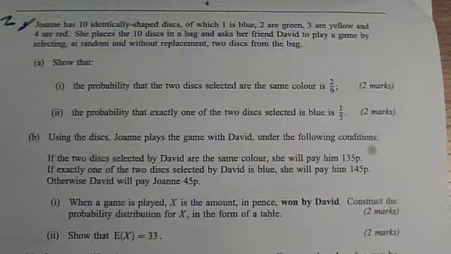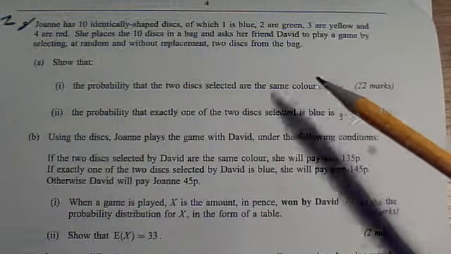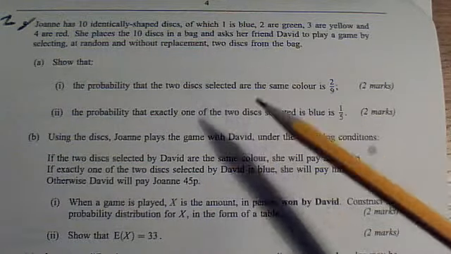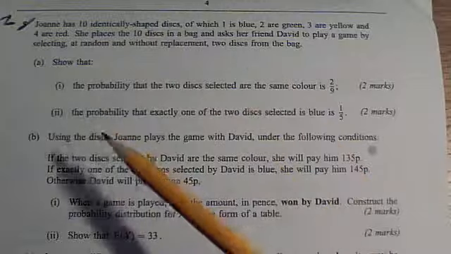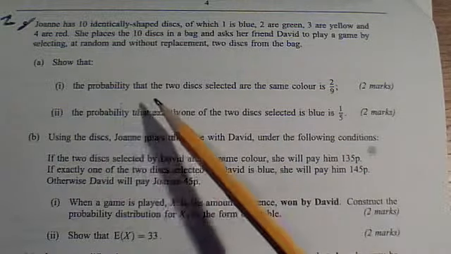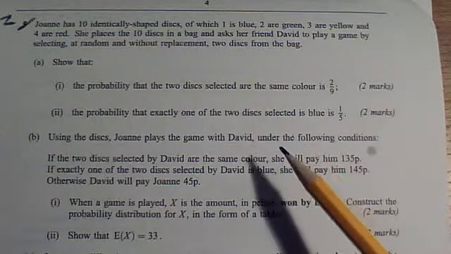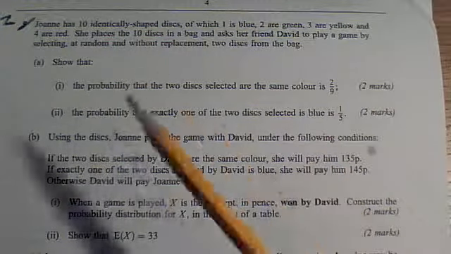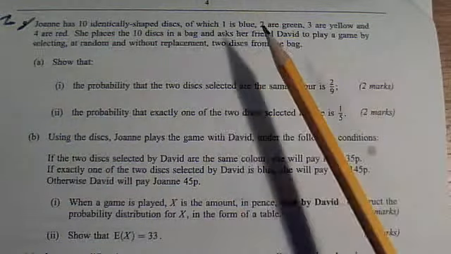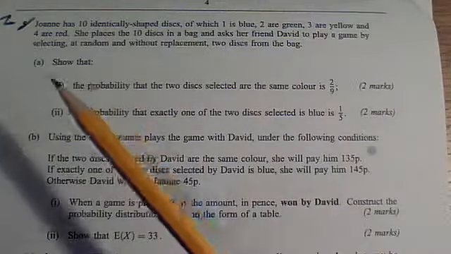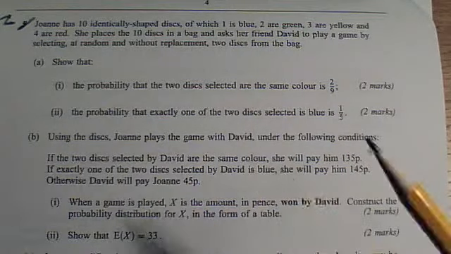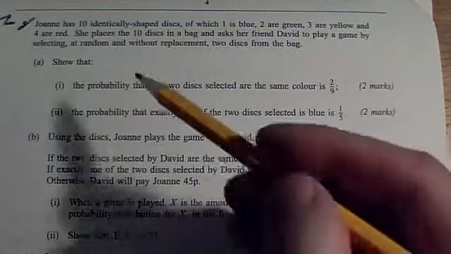Okay, here's a question starting out with a probability bit about disks. Assuming you've read the bit at the top, we need to get the probability the two disks selected are the same colour, and they tell us the answer to show that question. Now you could do a tree diagram for this, but there are four possibilities in terms of the colours for each disk, so you might simply just want to split this into cases that work.